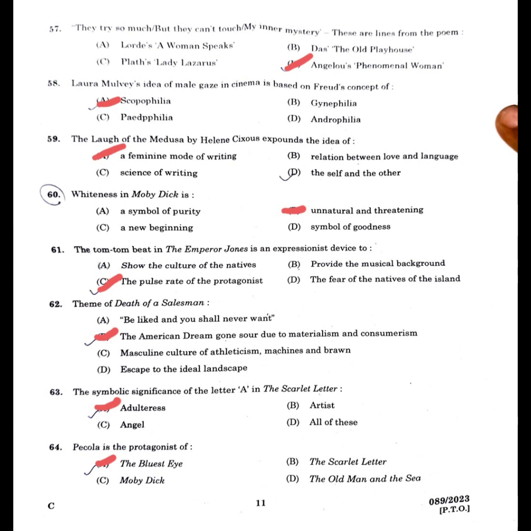59. The Laugh of the Medusa by Hélène Cixous expounds the idea of a feminine mode of writing. Option A is the answer. Question number 60. Whiteness in Moby Dick is. So, whiteness symbolizes unnatural and threatening aspects. Option B is the answer.